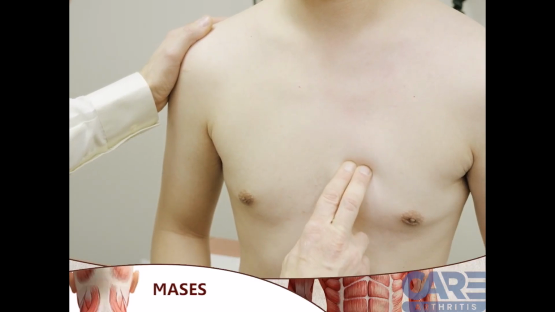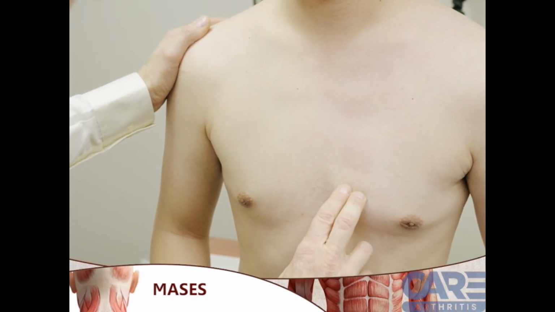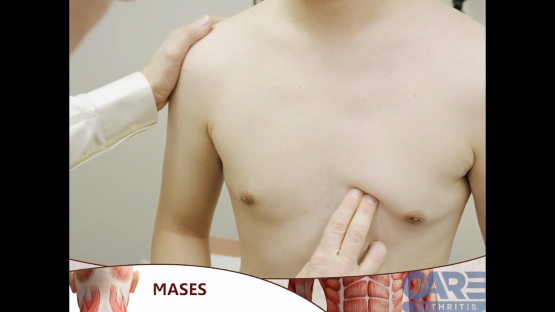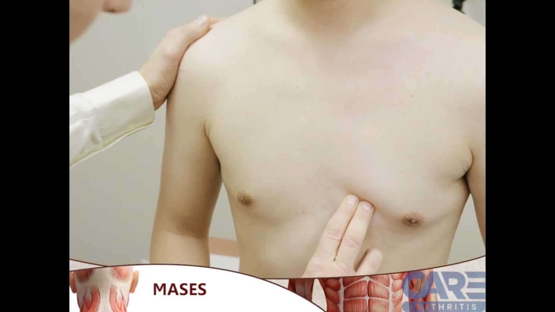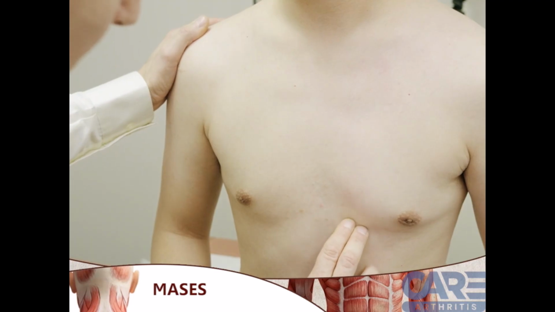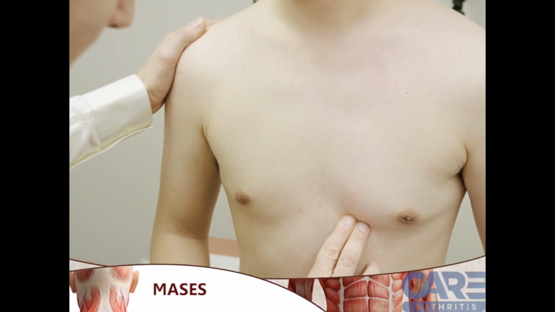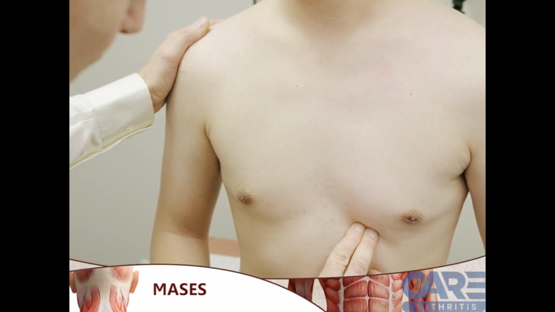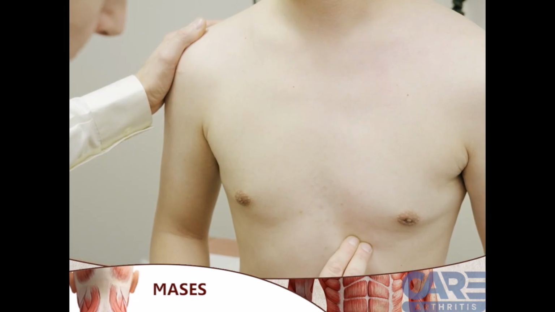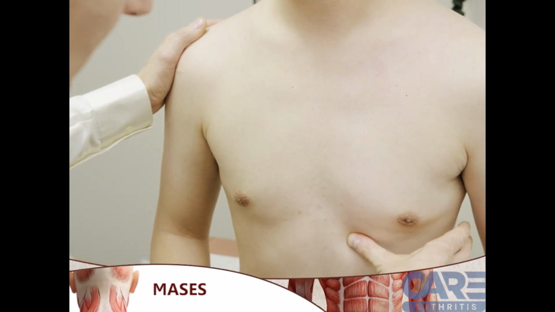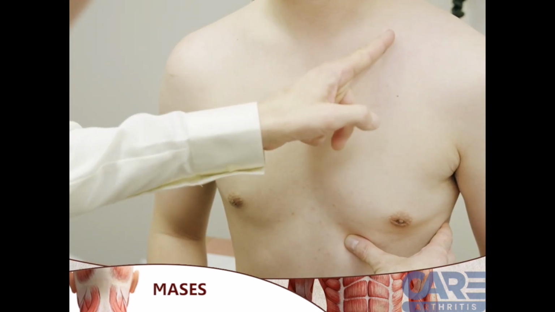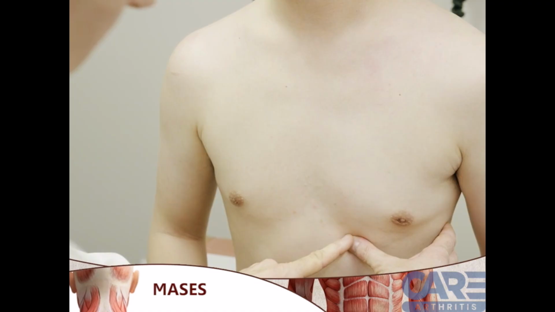Below that is the fourth rib. Below that is the fourth intercostal space, and below that is the fifth rib. Below that is the fifth intercostal space, and below that is the sixth rib. And then below that we have the sixth intercostal space, and then the next rib is the seventh rib, and the costochondral junction is located in the mid-clavicular line.